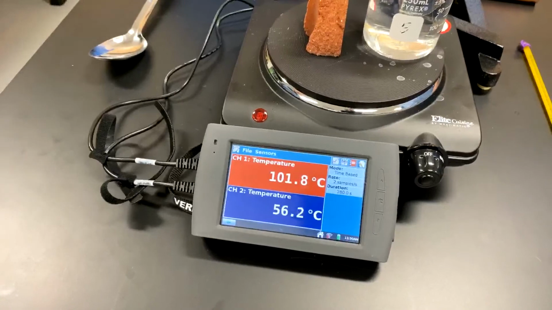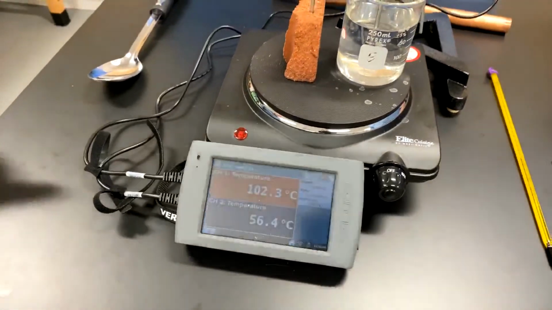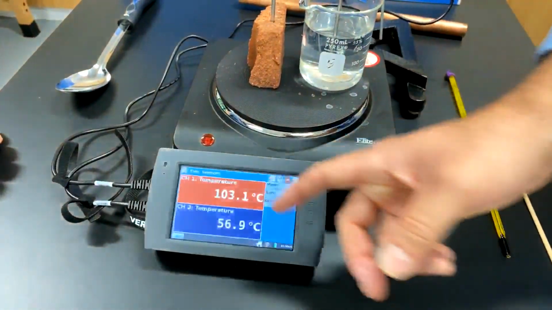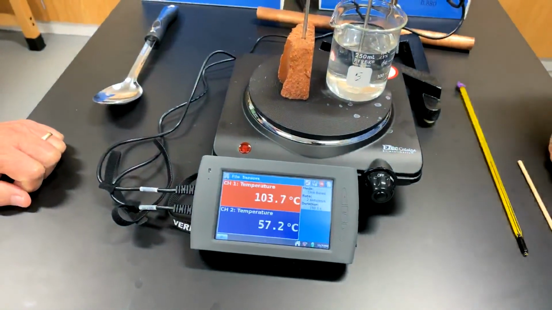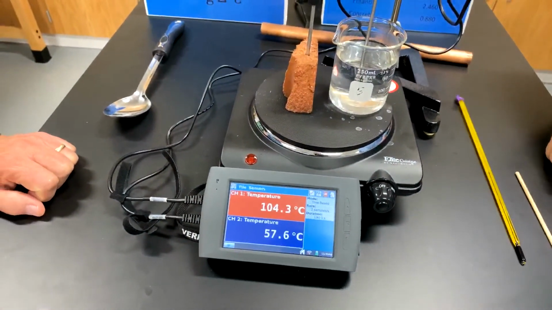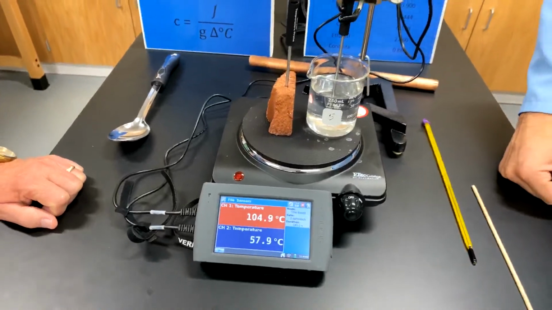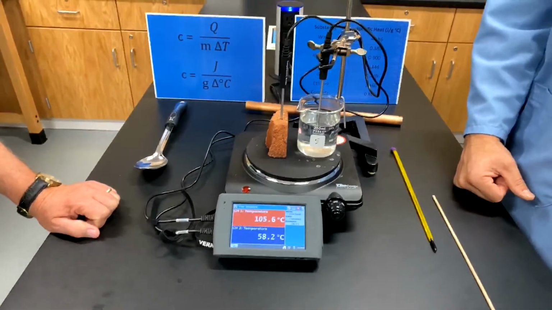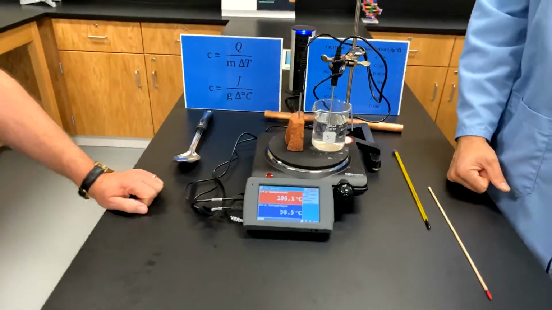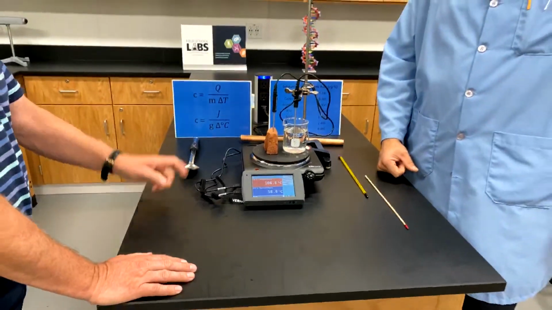And kids, what do you think is going to happen then? Once it peaks out, 102 and 56, oh, it went blank. If the brick, there we go. If the brick heated up faster, is it going to lose its heat faster? And it should. But it's still going to take a while to peak. We've got thermal inertia working here.